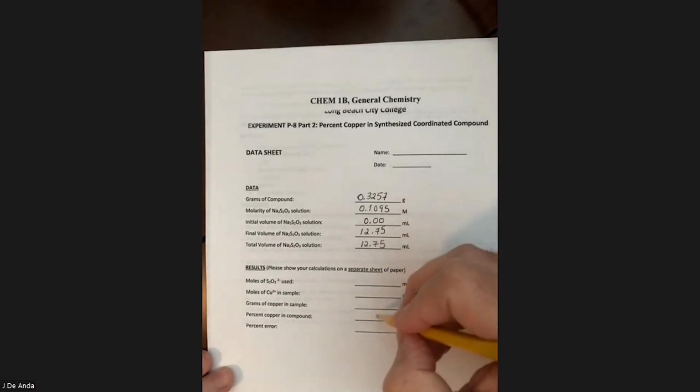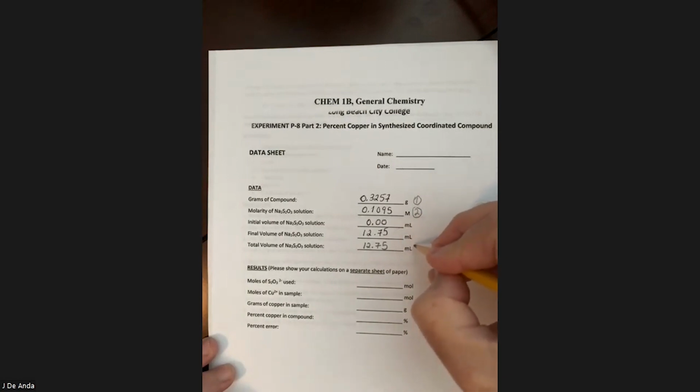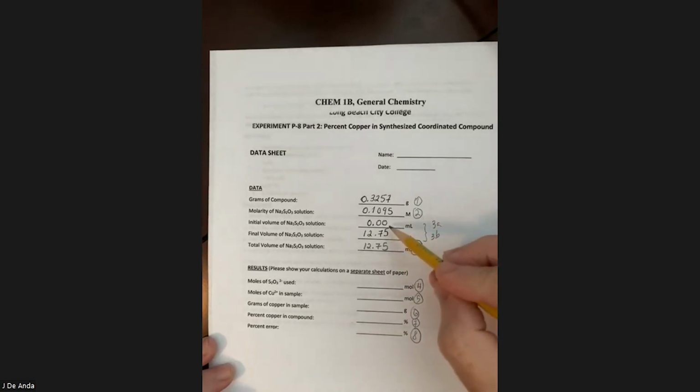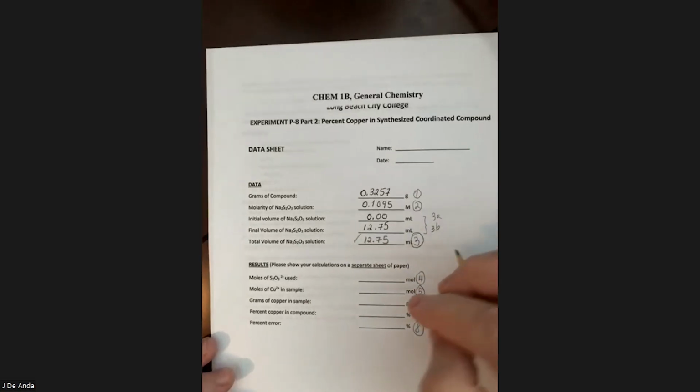So we're going to do several calculations here. I'm going to put some numbers here, sometimes it helps: 1, 2, and I'm going to put this as 3. And then we're going to number these: 4, 5, 6, 7, and 8. And notice that I skipped these 2 here. If you want, we can call these 3A and 3B, in case you didn't start at 0.00 milliliters. But the important thing is, what was the actual final volume? So let's do a few calculations here.